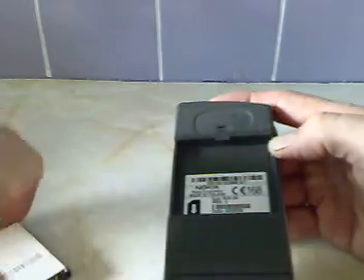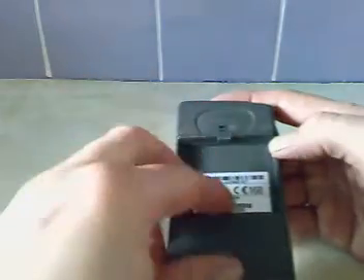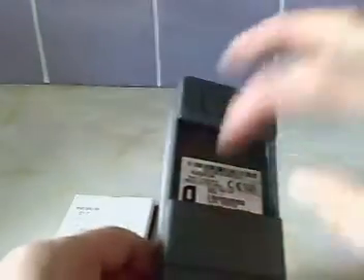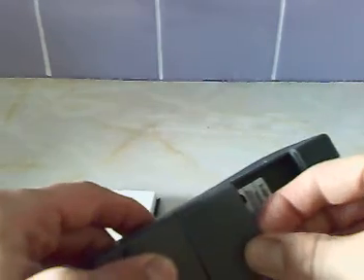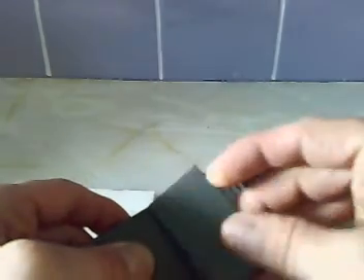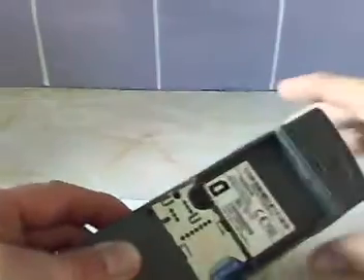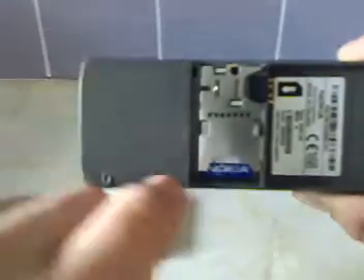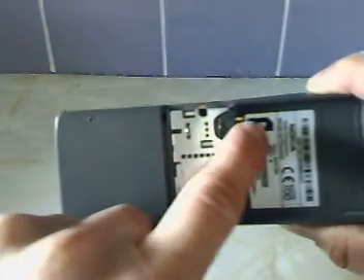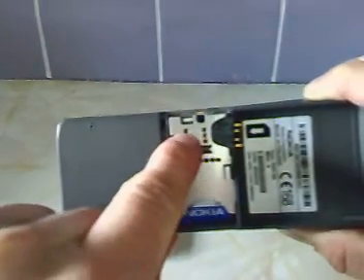Okay, in this next compartment here, which is quite difficult to get off, is where the memory card goes in there, which it'll slide in the side there, like most standard Nokias do.